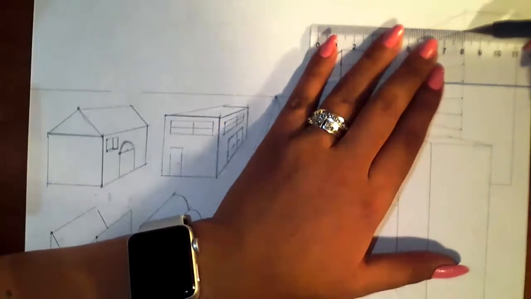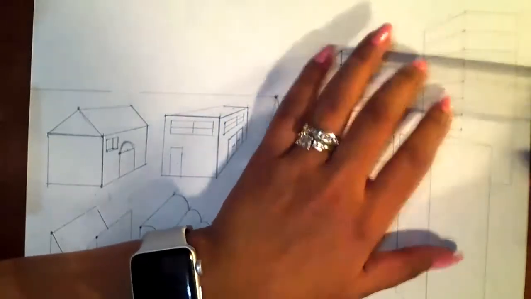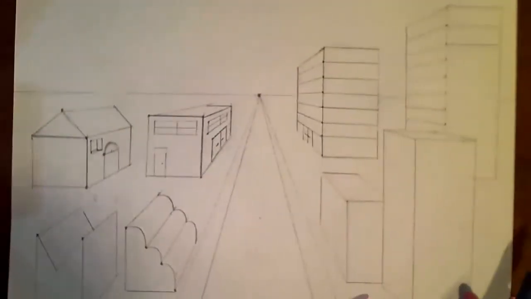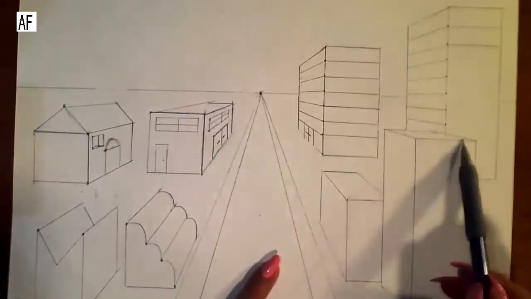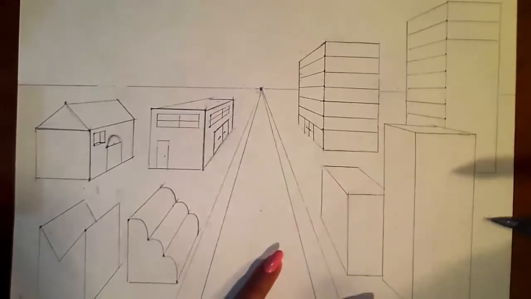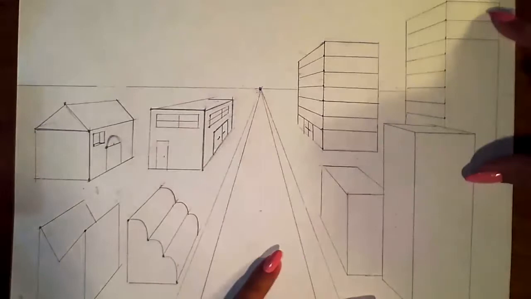So if this line is horizontal, then these have to be horizontal. So just remember, don't get confused. Pay attention to your shapes. Any building, the original shapes that you started with, they're going to be horizontal or vertical. You just follow along the original shape.